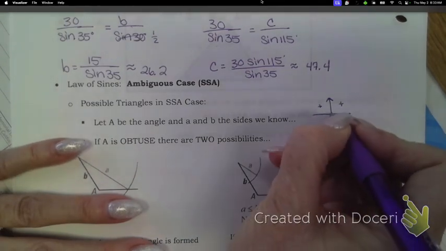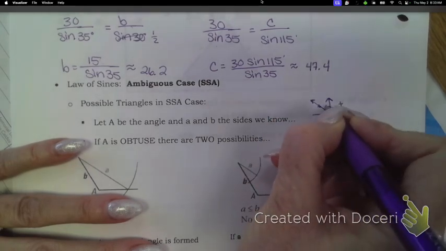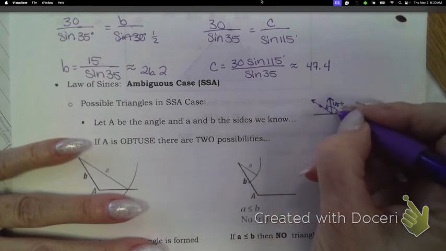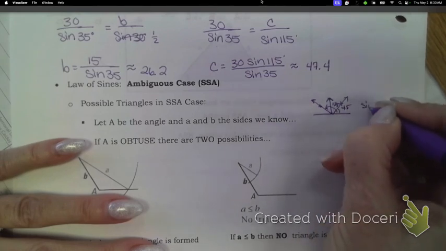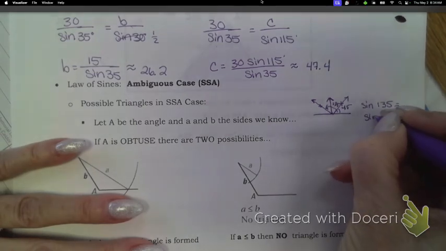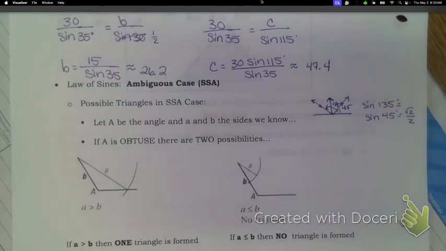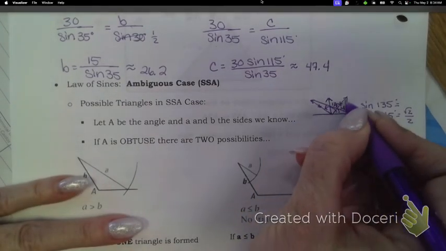And if I have the sine of 135 and the sine of 45, isn't the sine of 135 equal to the sine of 45, which is square root of 2 over 2? Aren't they both the same sine? And couldn't I make a triangle that goes like this or a triangle that goes like this?